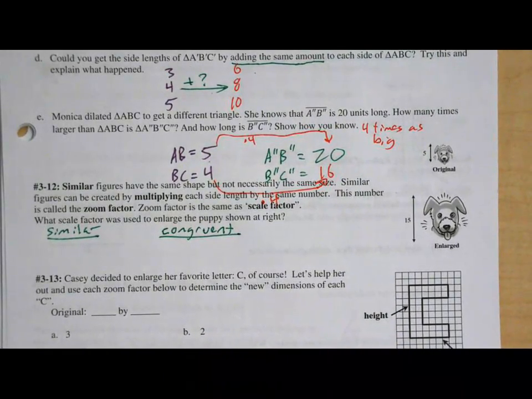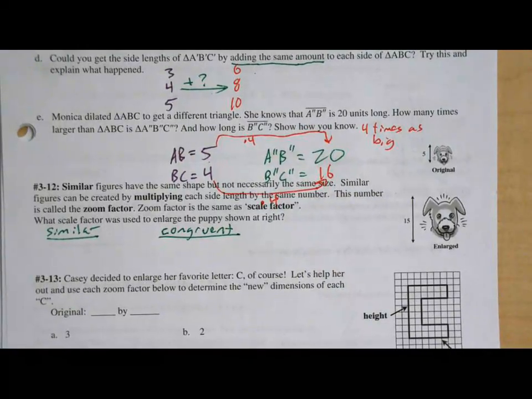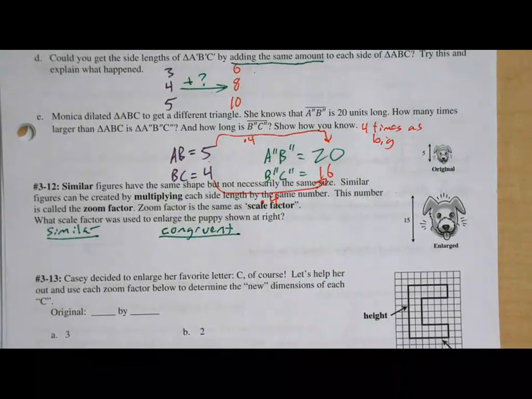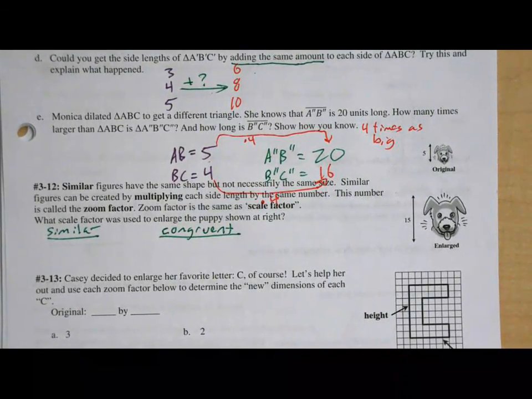We haven't gotten in super depth with congruence yet. We're actually going to spend an entire unit on congruence. That's going to come up later on in the year, on congruent triangles especially. But we've talked a little bit about there's two things that must be true for congruence.